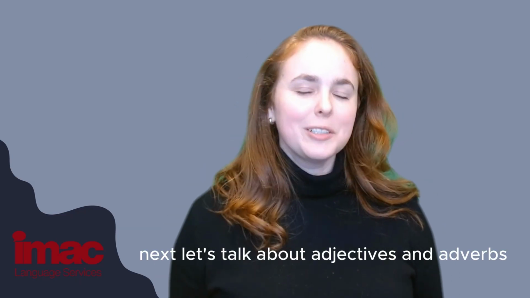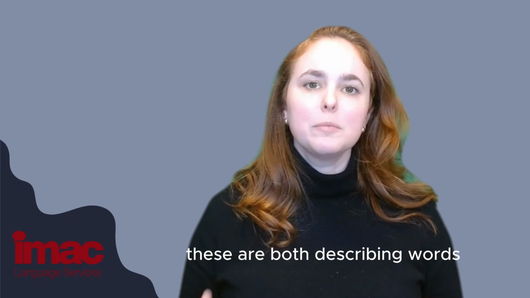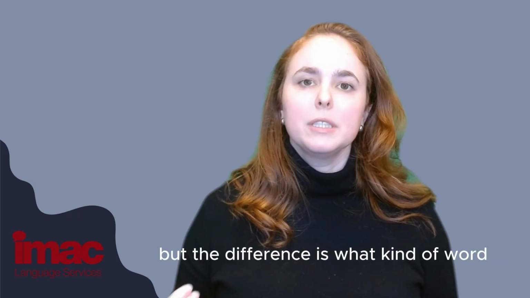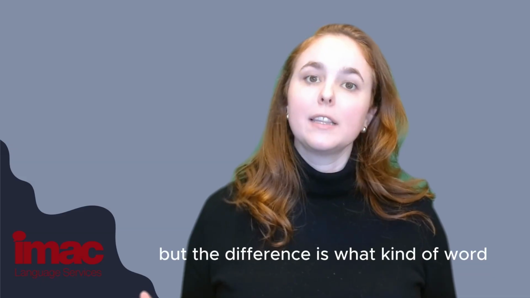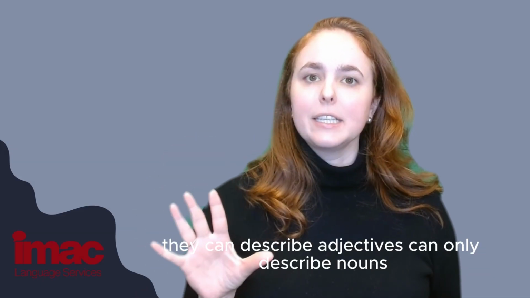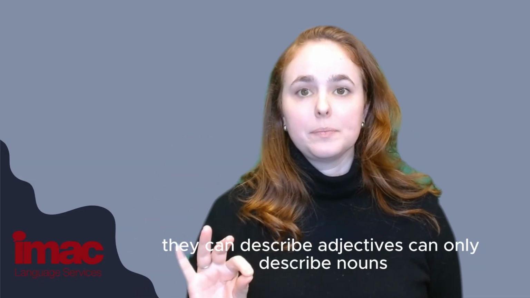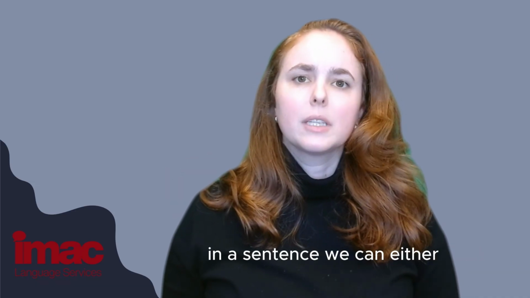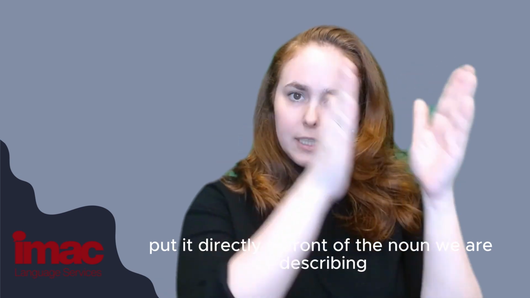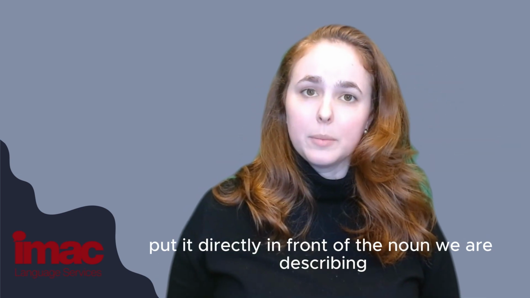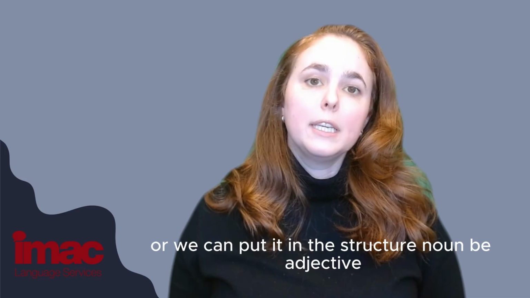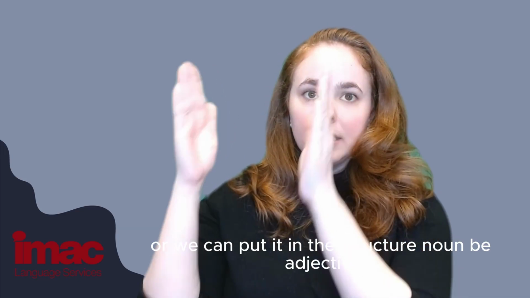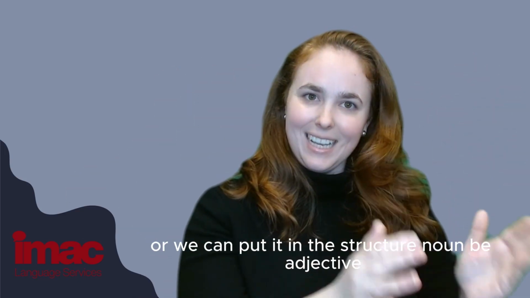Next, let's talk about adjectives and adverbs. These are both describing words, but the difference is what kind of word they can describe. Adjectives can only describe nouns. We usually put adjectives in 2 places in a sentence. We can either put it directly in front of the noun we are describing, or we can put it in the structure noun, be, adjective.